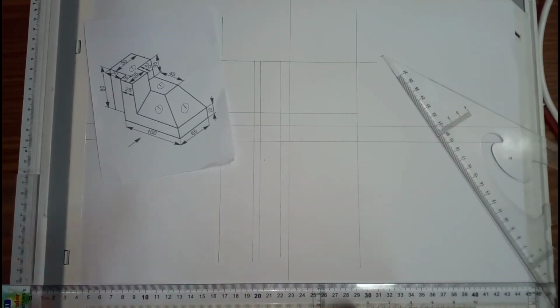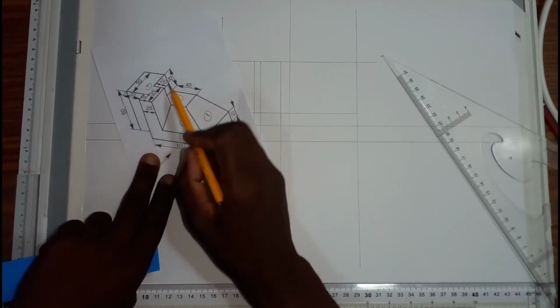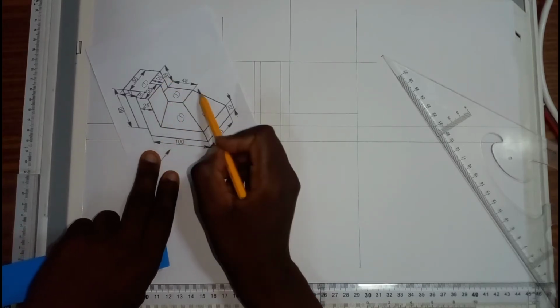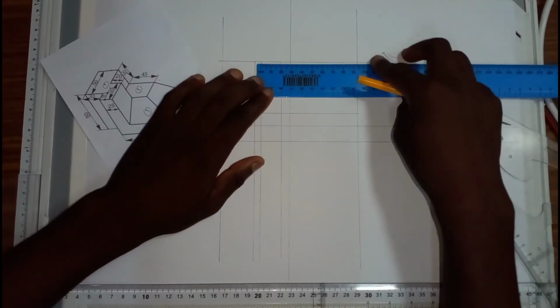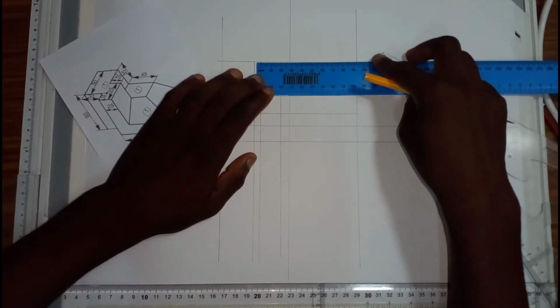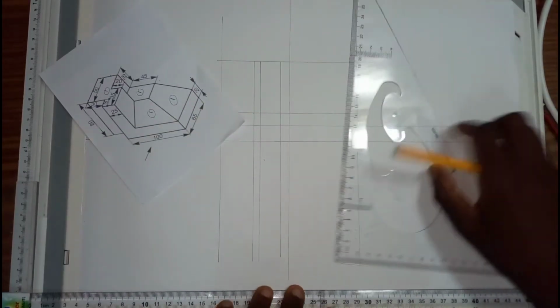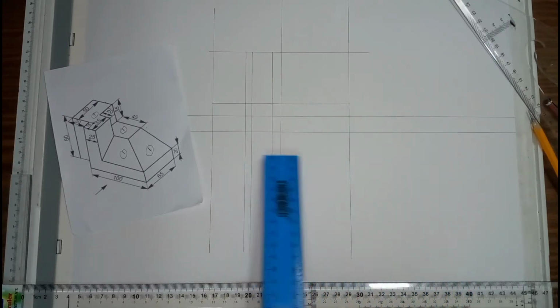Okay, then what else? Now from this line, which is 20 millimeter from this point, we're going to measure 45. Okay, from this line we're going to measure 45. Okay, like this one. Let's outline and we'll add some information after outlining.